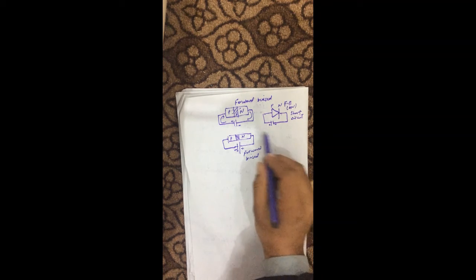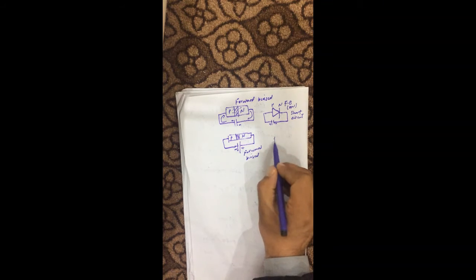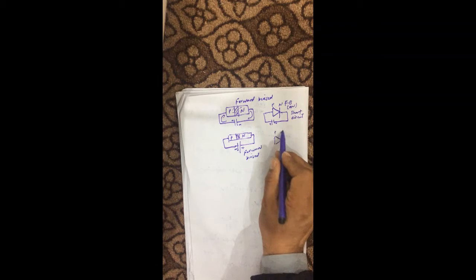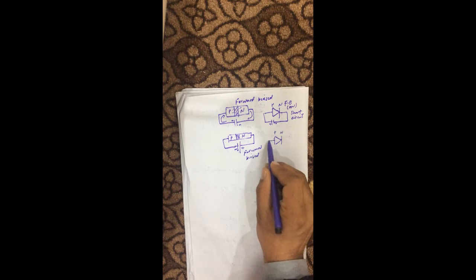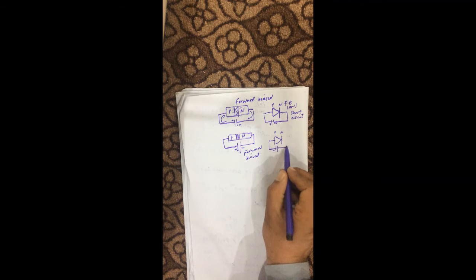And if this is a diode, then we represent it by this symbol. This is the p-n junction. This is the p side and this is the n side. P is also called the anode and n is also called the cathode. So here we connect the p region to the negative terminal of the battery and the n region to the positive terminal of the battery. Now this is reverse bias.